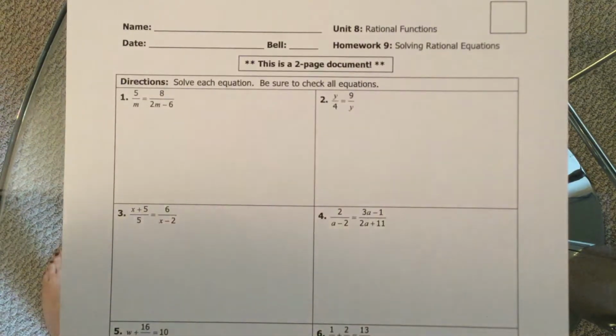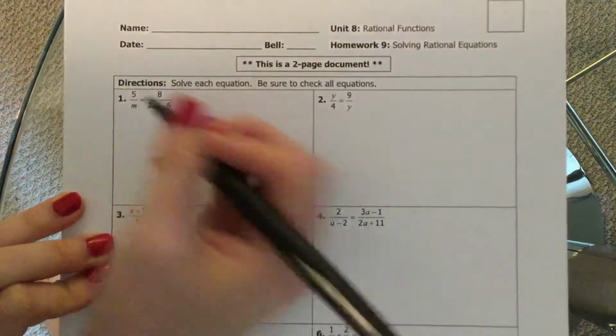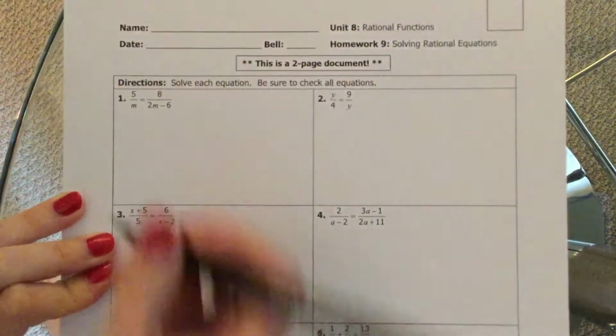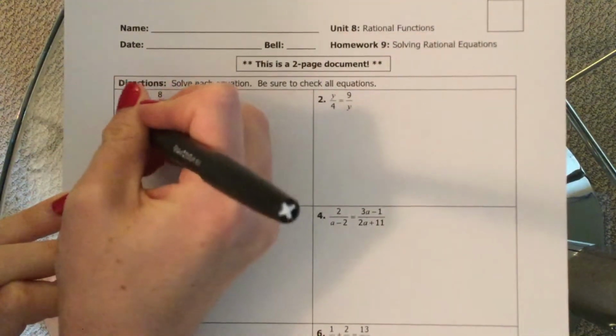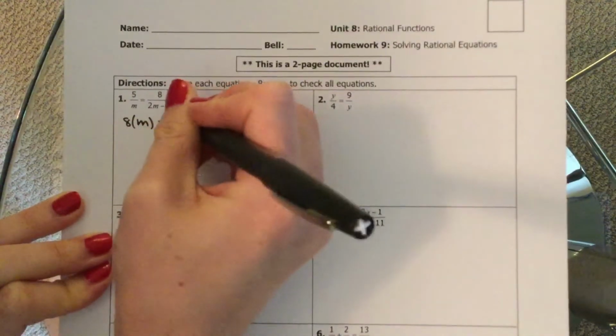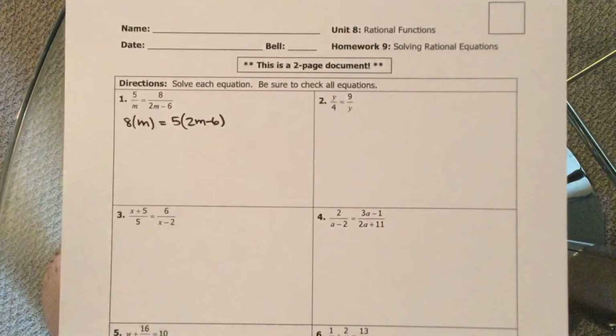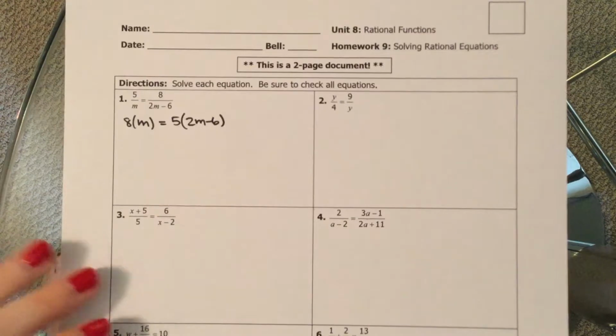Okay, so cross multiplying, you would take these two, multiply them out, right? So 8 times m, and then cross multiply here, 5 times 2m minus 6, and then you basically just solve. You distribute, combine like terms, solve for the variable. With these ones, make sure you're checking for extraneous solutions because they can pop up here. Anytime you have variables in the denominator, you have the potential for extraneous solutions.